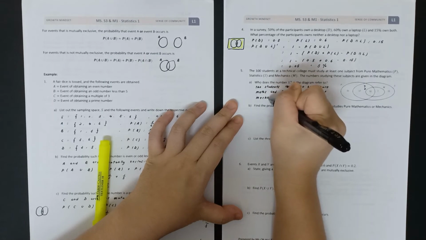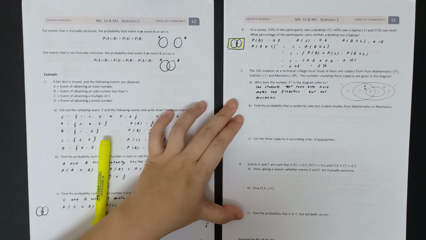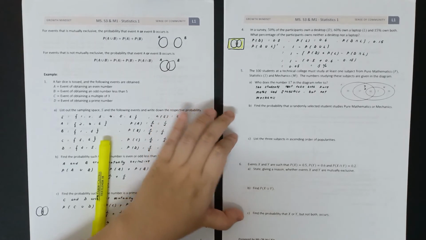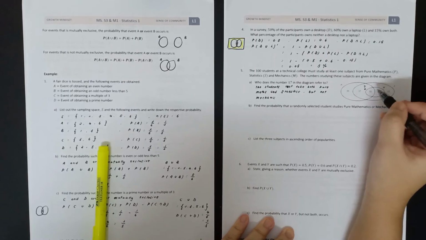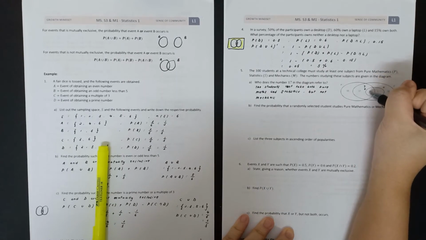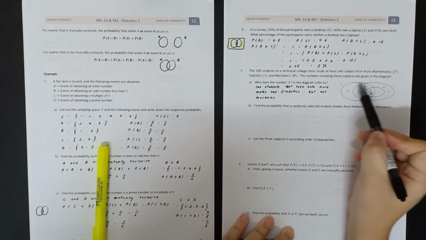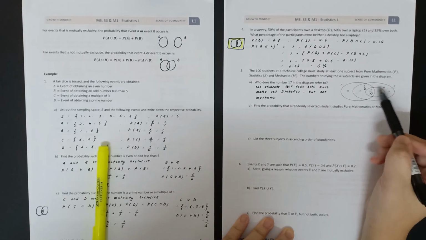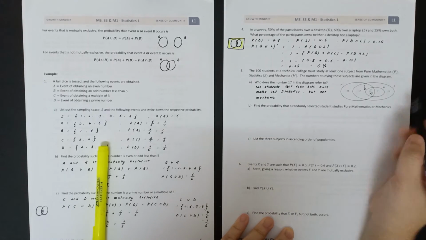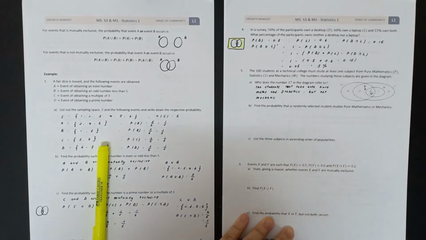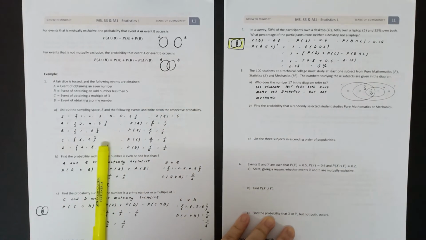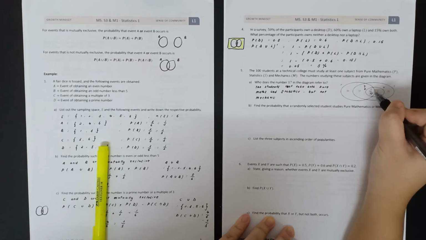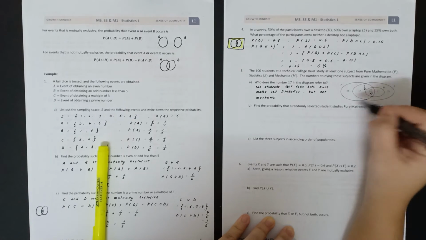Okay? Find the probability that a randomly selected student studies pure maths or mechanics. So you see pure maths is here, mechanics is here. So you can see the intersection is basically in between here. So this is pure maths, this is mechanics, this is the intersection. You want to find all. So that means you can find out the students that take pure maths or mechanics or both. So you are not only seeing this. If you are looking at this, it means pure maths and mechanics. But now it's pure maths or mechanics.